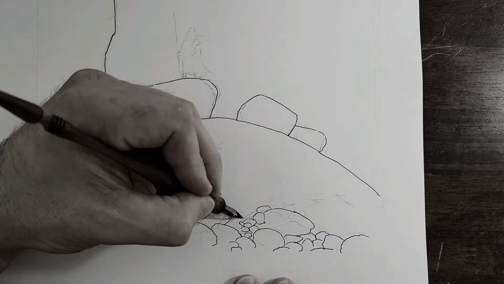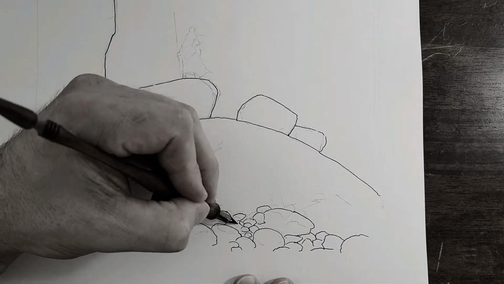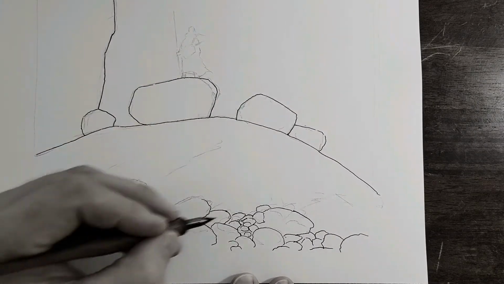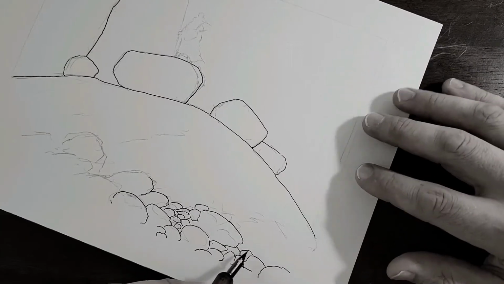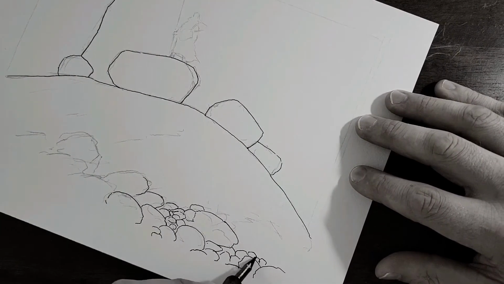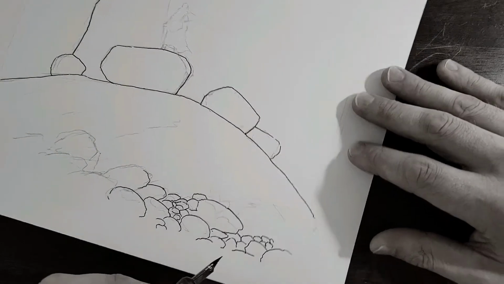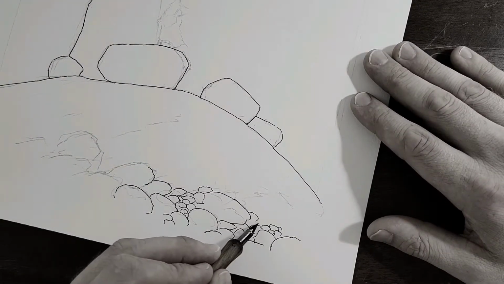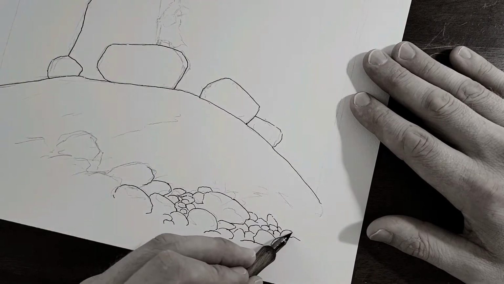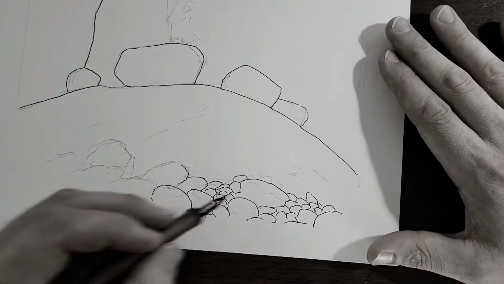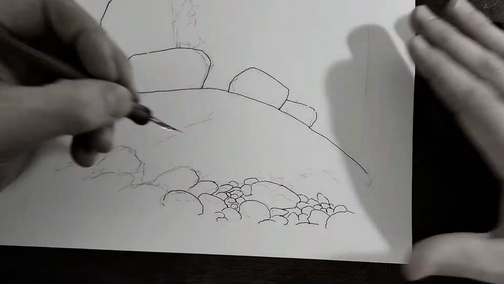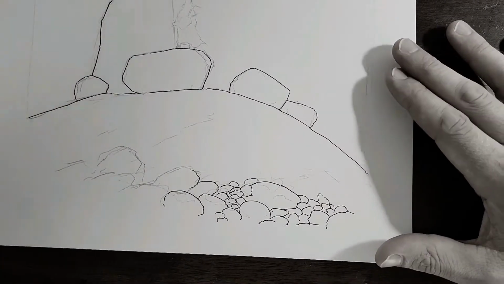Just a field of rocks. This might be like a riverbank, because these rocks are more or less rounded. All right, and they're just kind of right up against this rock dome that's sticking up out of the ground.